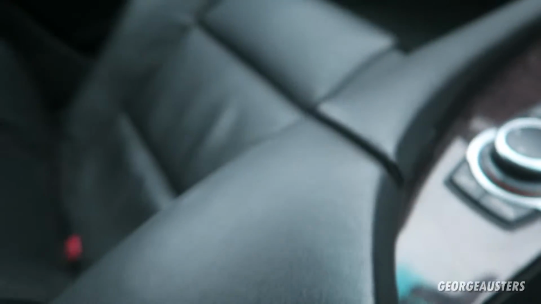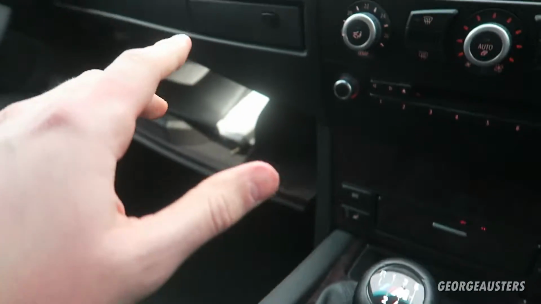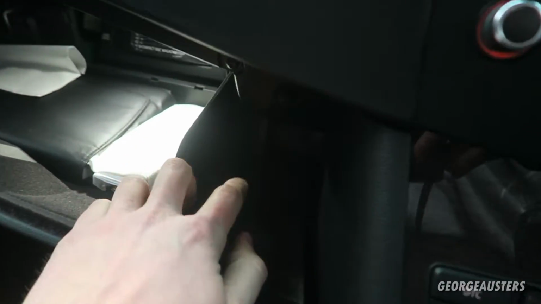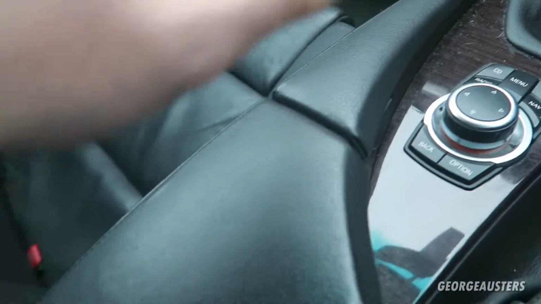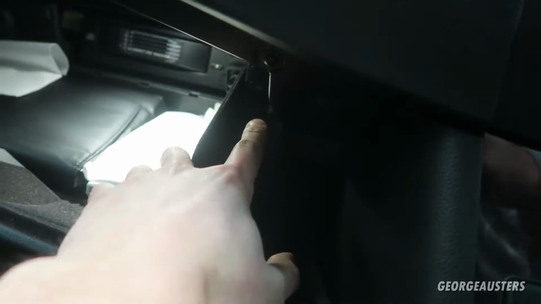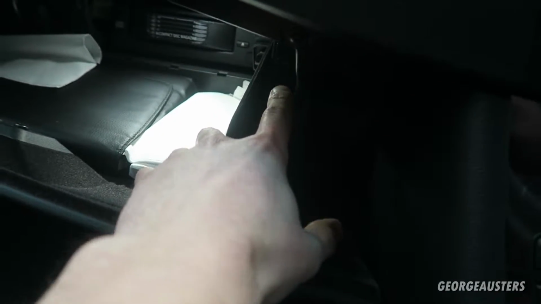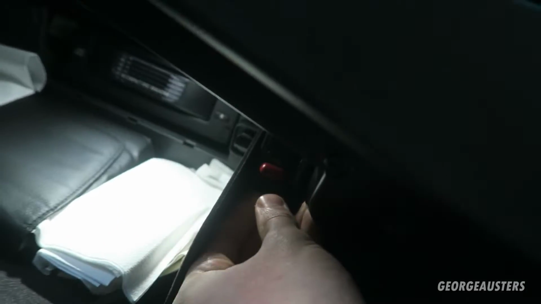It's not the USB slot in the armrest. Easy way to tell if you have the CIC iDrive, there should be one USB slot in the glove box and one in the armrest. The one that you need to use to import music is the one in the glove box. So we'll go ahead and plug that in like that.